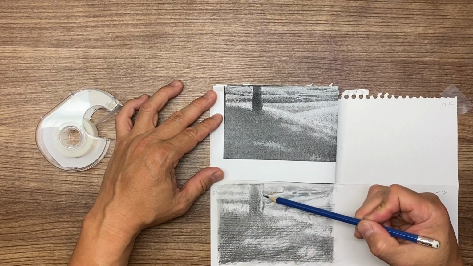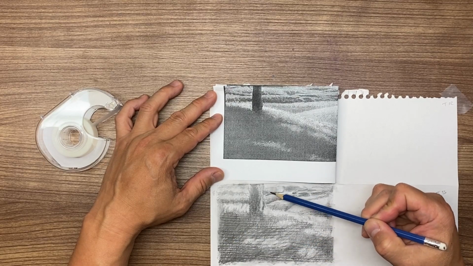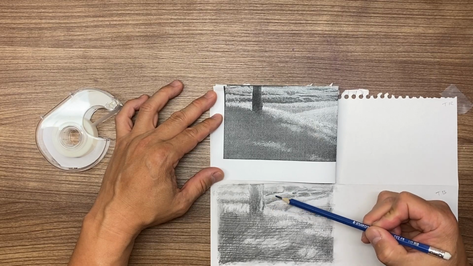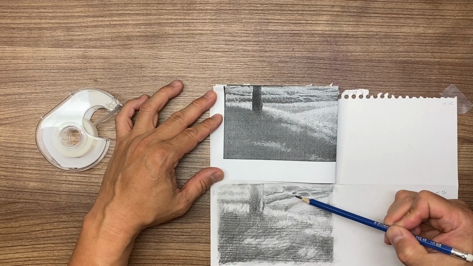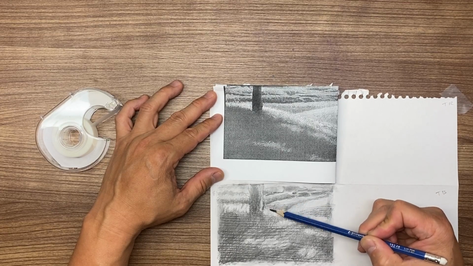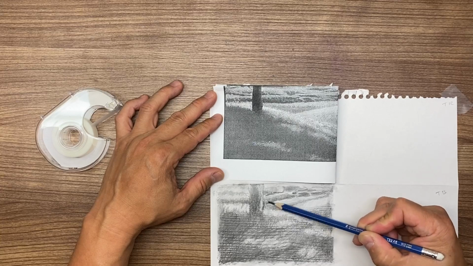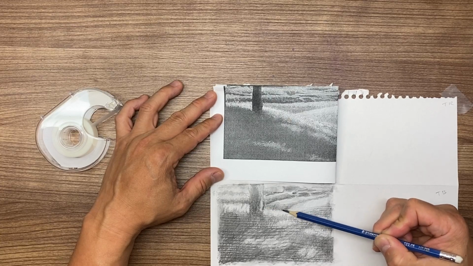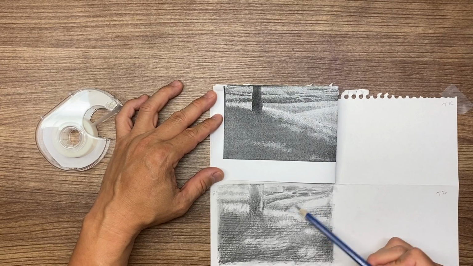And again, going back and studying, where are my lights and the darks? Lights and darks. If you're a photographer, videographer, animator, theater person, lights and darks, very important to understand those things. Where are your highlights? Where are your shadows?